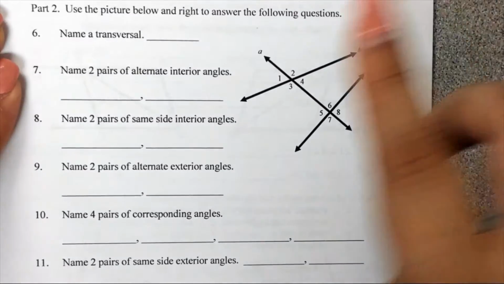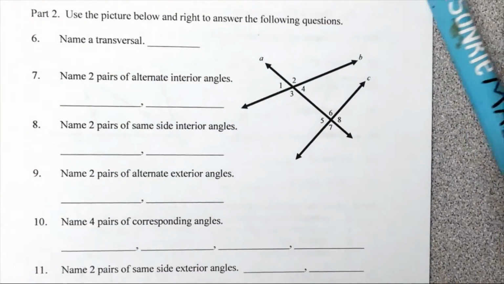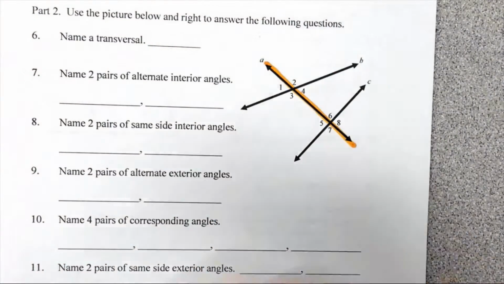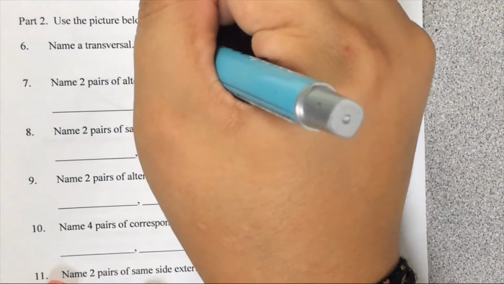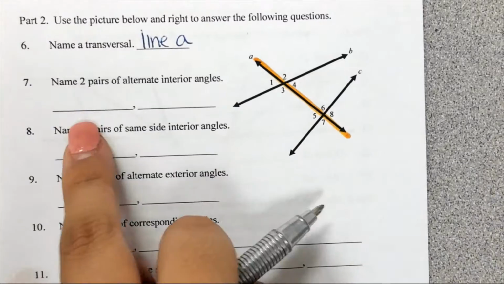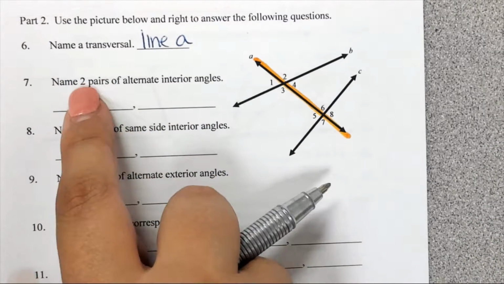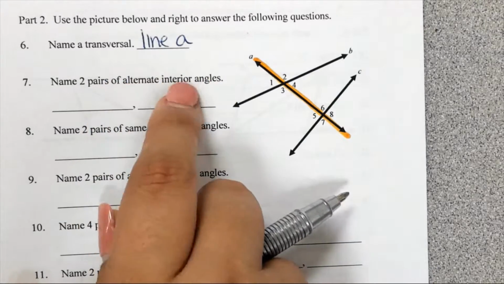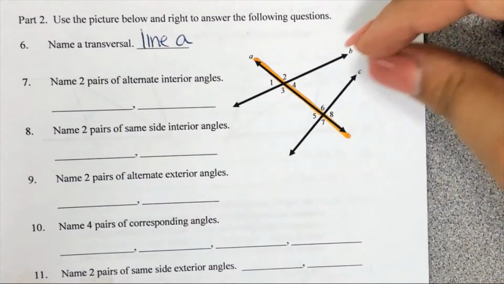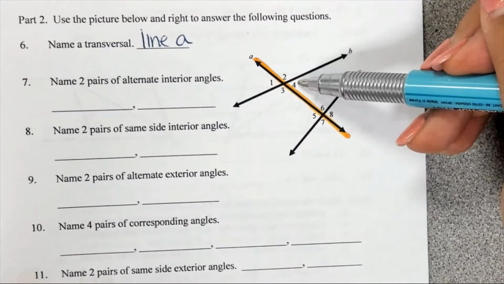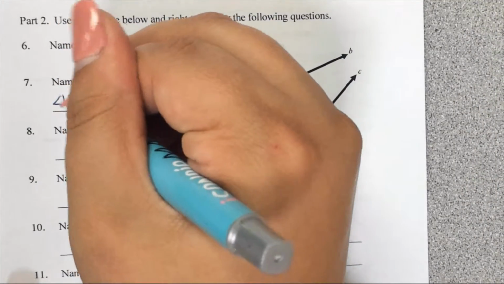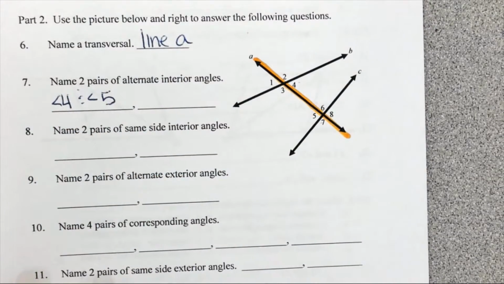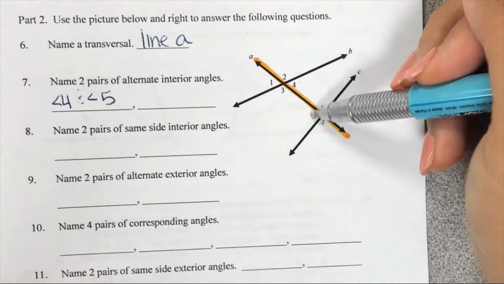All right, part 2. What is the transversal here? Which line is the one cutting two of the lines? That would be A. So line A. And then you're just naming what it says. If I say name two pairs of alternate interior angles, AIA, on different sides in between these two, that would be angle 4 and angle 5. If you don't put the angle sign, I'm counting off. 4 and 5 are alternate interior.